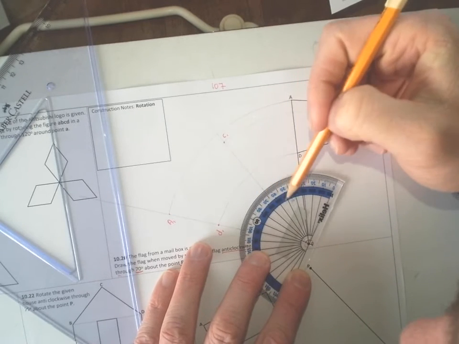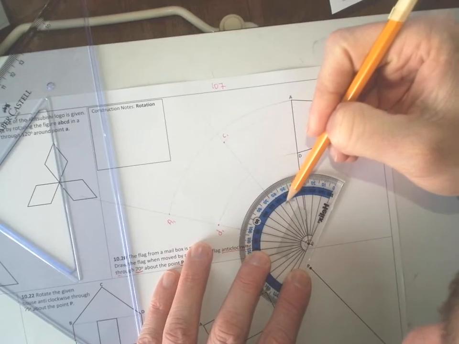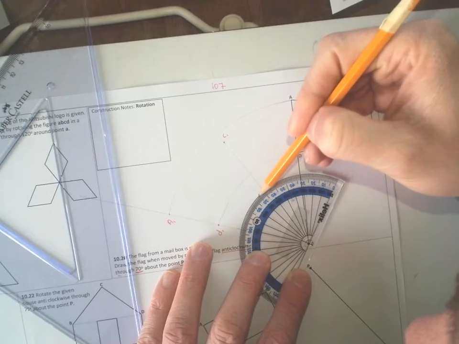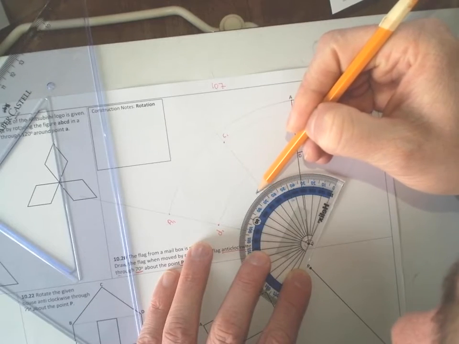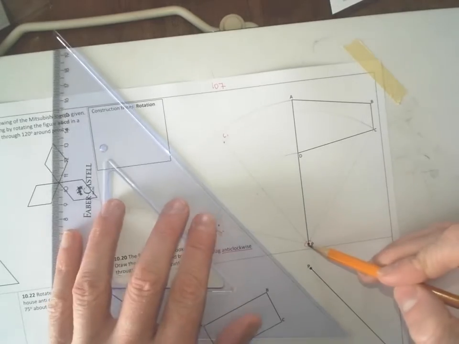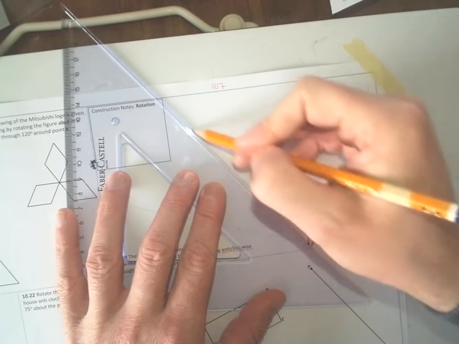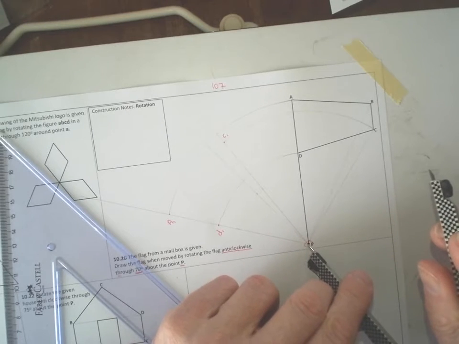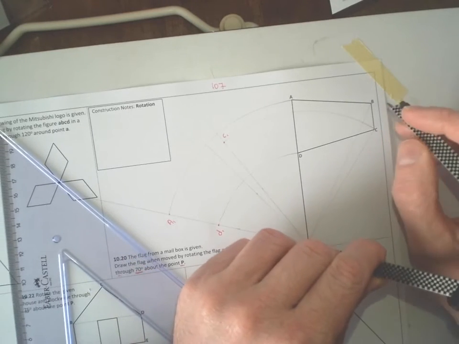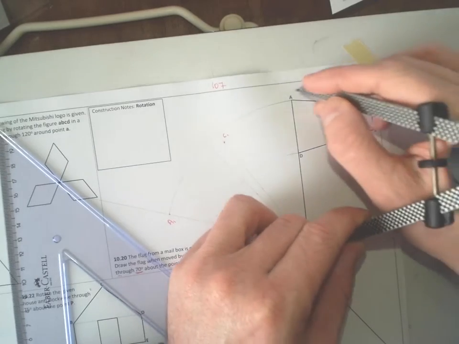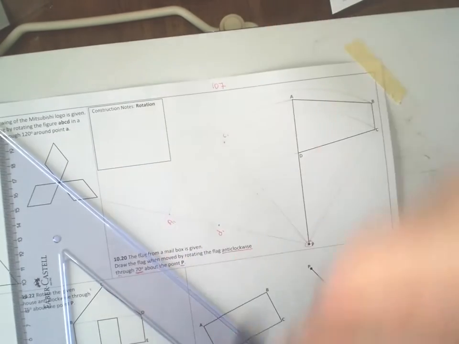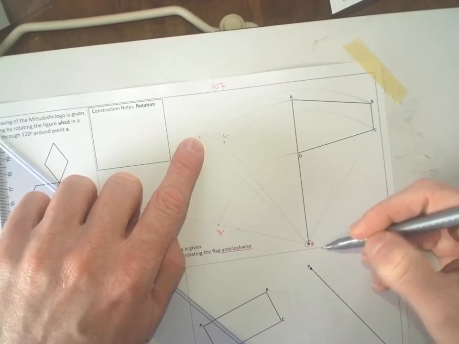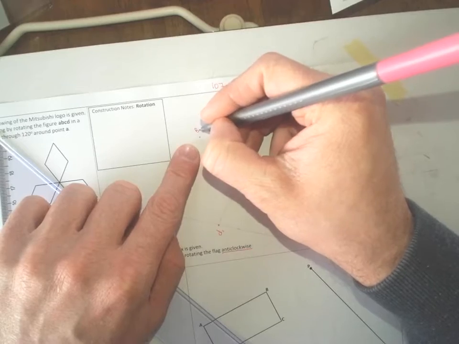Mark off 70, slightly join it out. Rotate it around. Where it cuts, that line drawn at 70 degrees is your new B1.